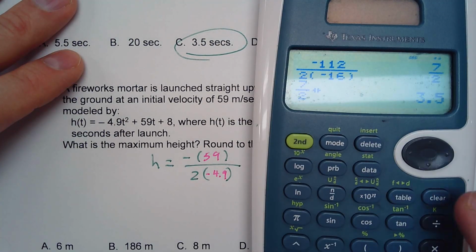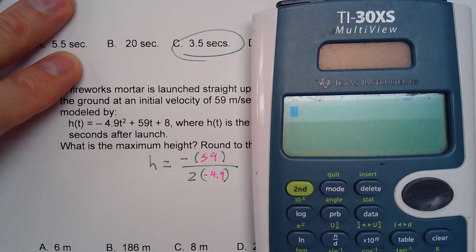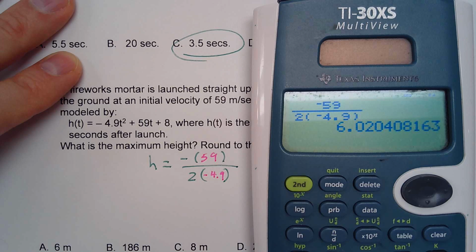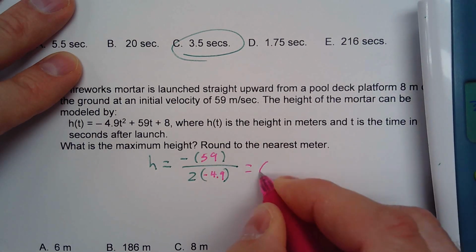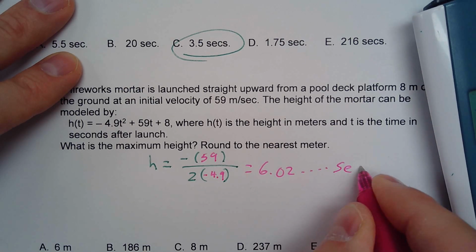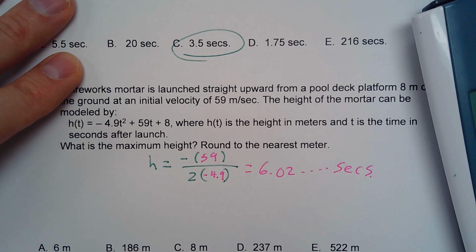So let's plug that into our calculator. Okay, so again, messy number. I'm not going to sweat it because I'll just use my ANS key. So this would be 6.02 and so on. Remember, this is in seconds. We're not done. We have to find the maximum height, so we have to find k.